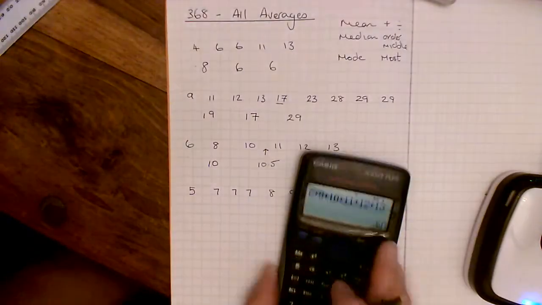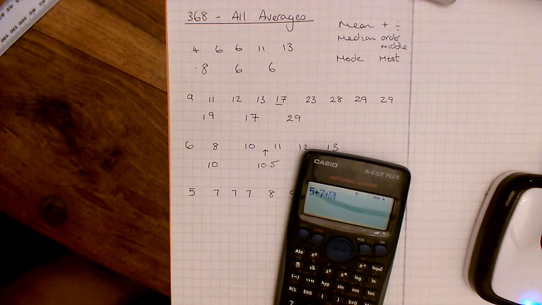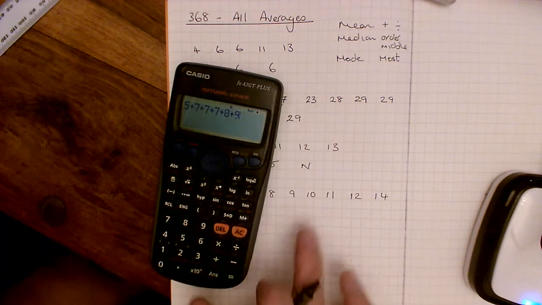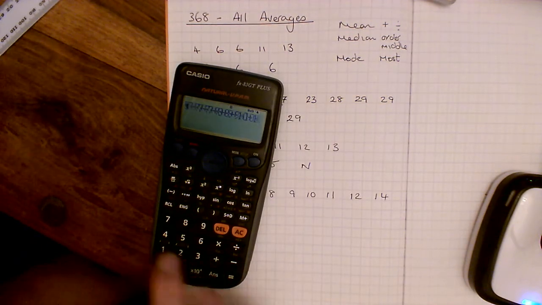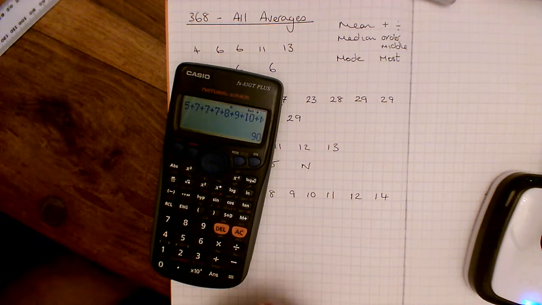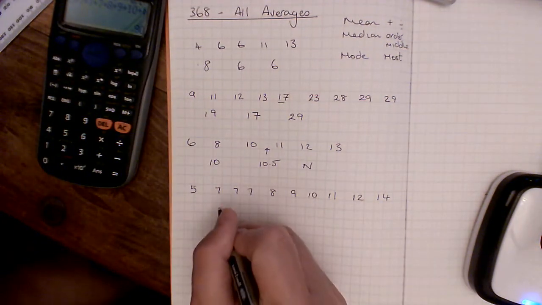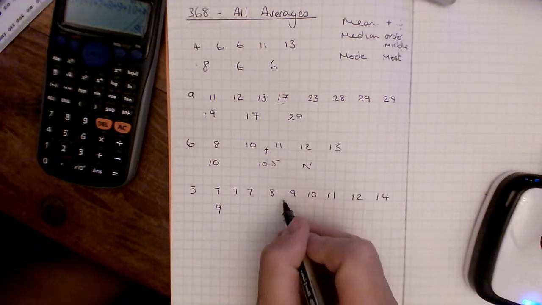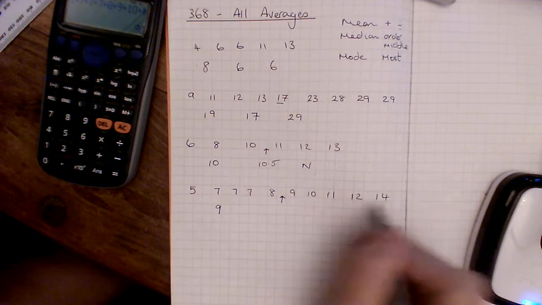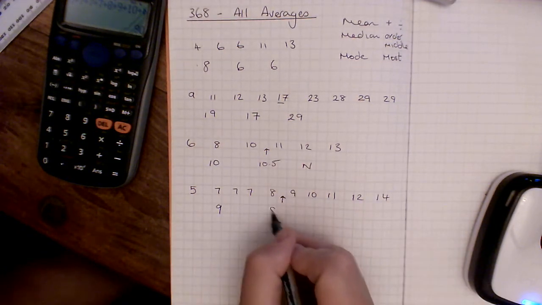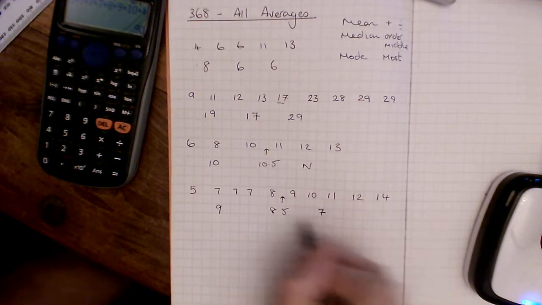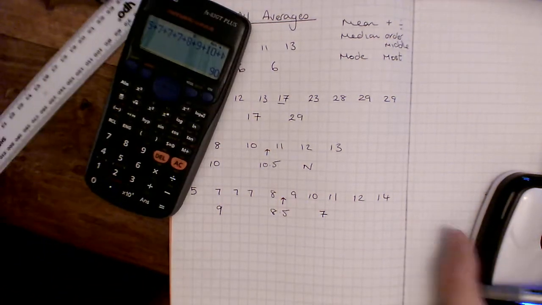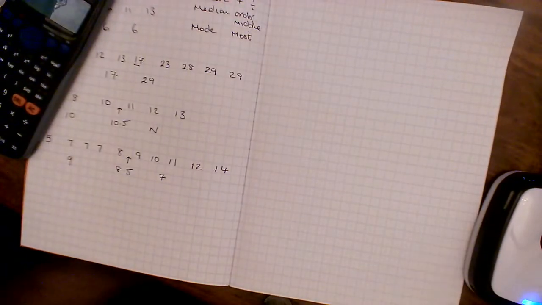Right, the mean, just add them up. 5 plus 7 plus 7 plus 7 plus 8 plus 9 plus 10 plus 11 plus 12 plus 14. So I've got 90, divide that by 10 is 9. Add them all up, divide by how many there are. Median is the one in the middle, so 5 that side, 5 that side is 8.5, and the mode, I wrote 7 out the most. Okay, so that's all it is for the mean, median, mode. So you add them up and then divide by how many numbers there are all together.